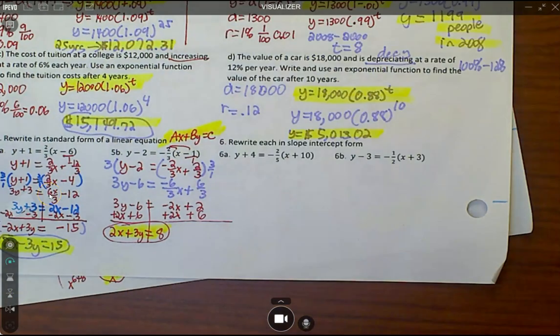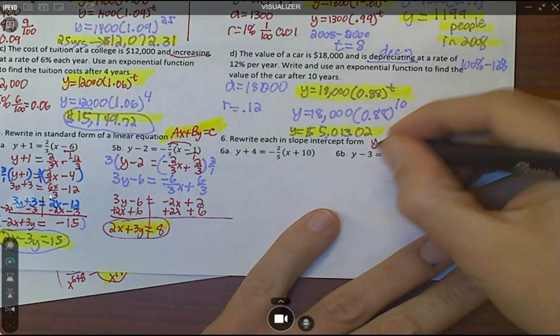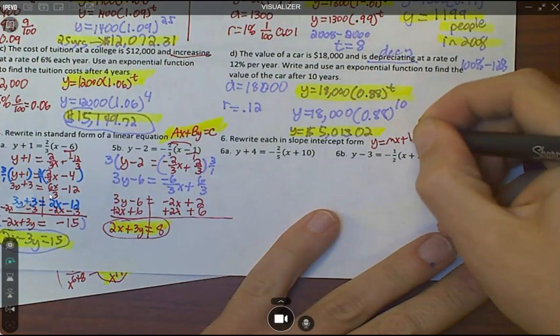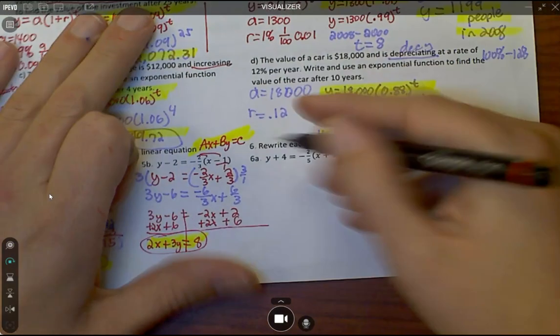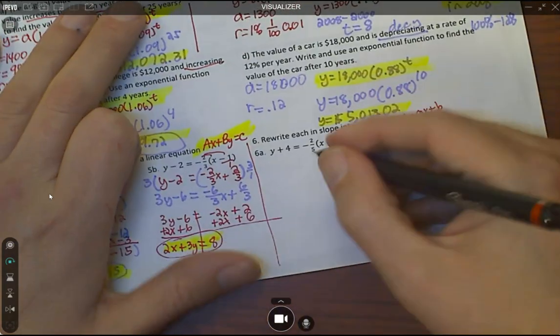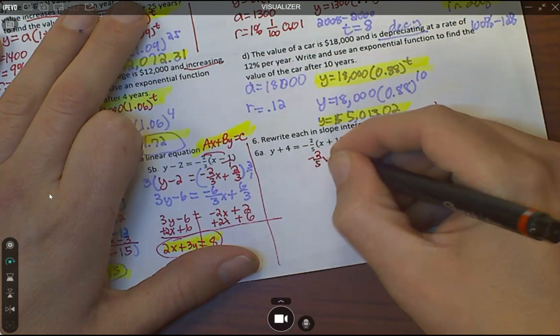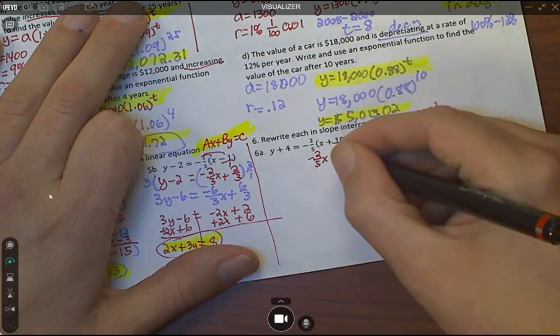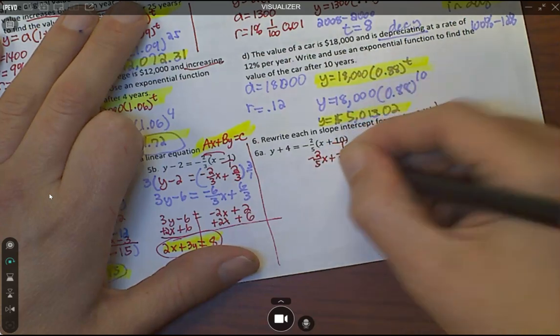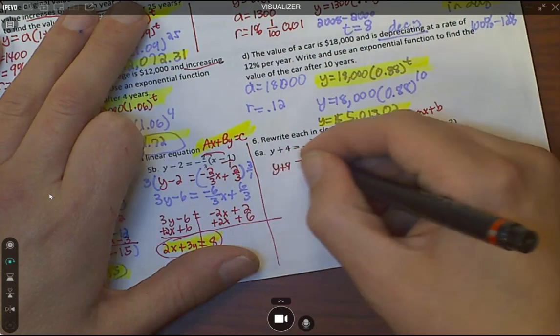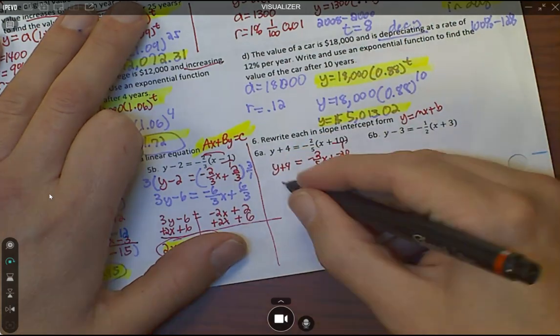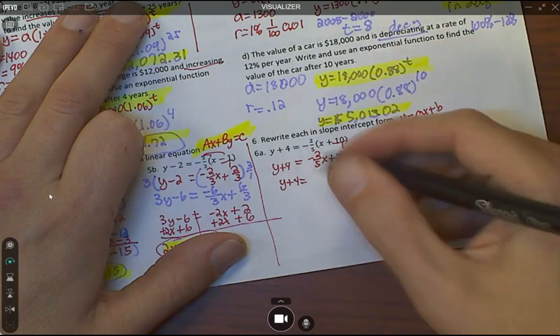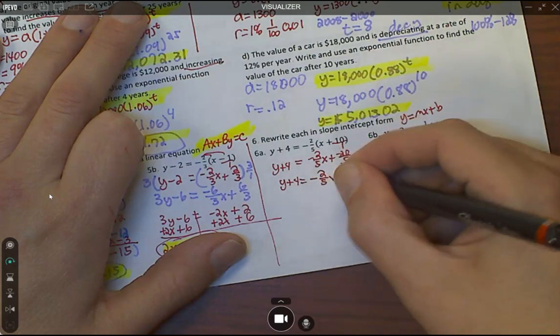I went back and highlighted everything. Slope intercept. No point, no standard. No reason to get rid of the fraction.